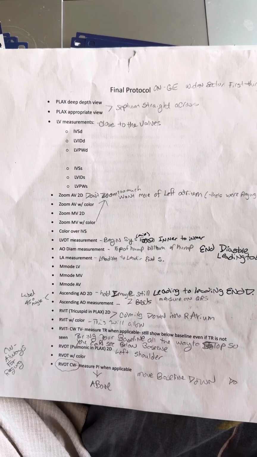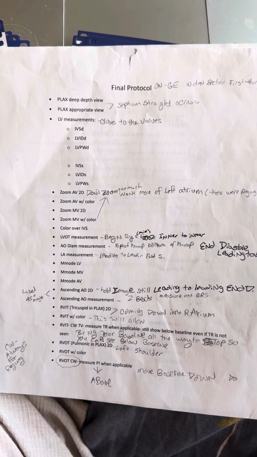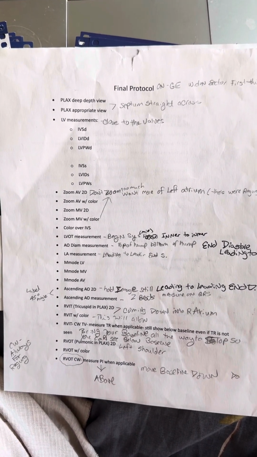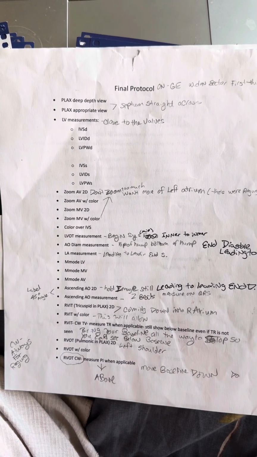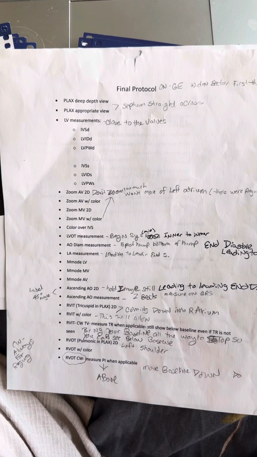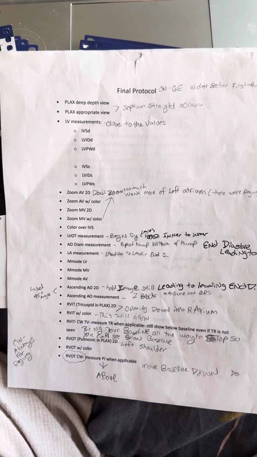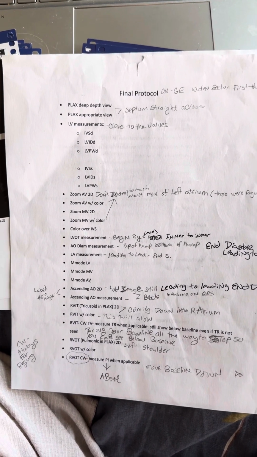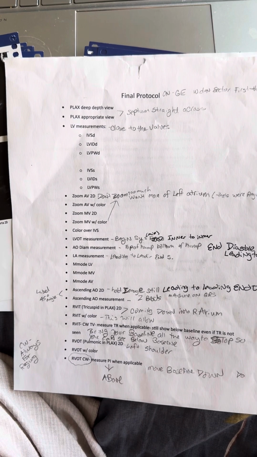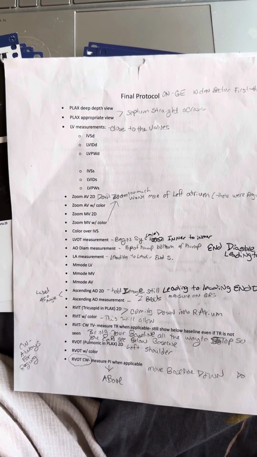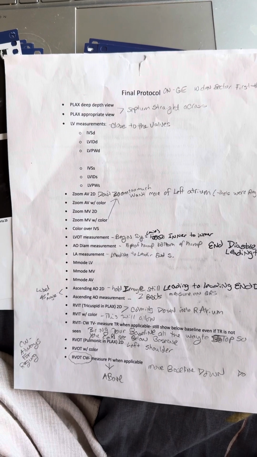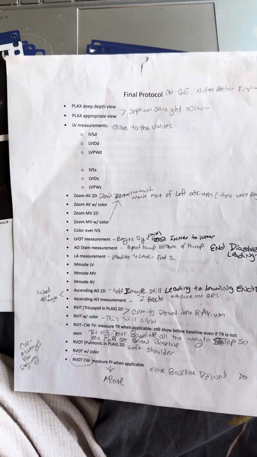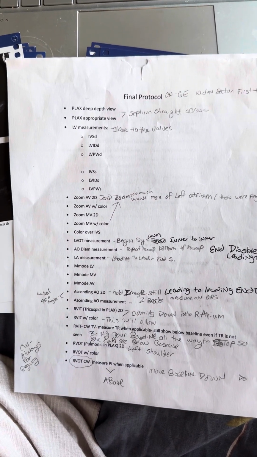Next will be your RVIT, which is your tricuspid, and you will color that. You should see it coming down into the right atrium. In RVIT, you put a continuous wave and you bring your baseline all the way to top so you can see below the baseline.